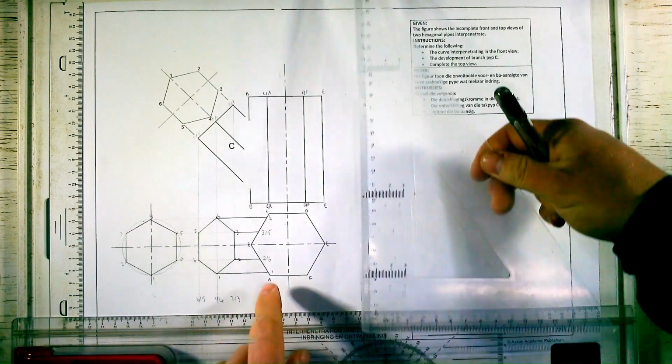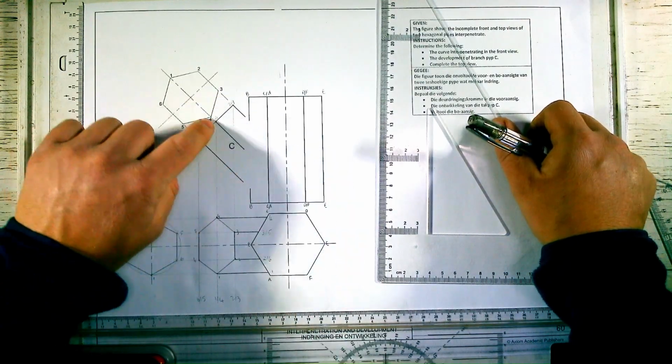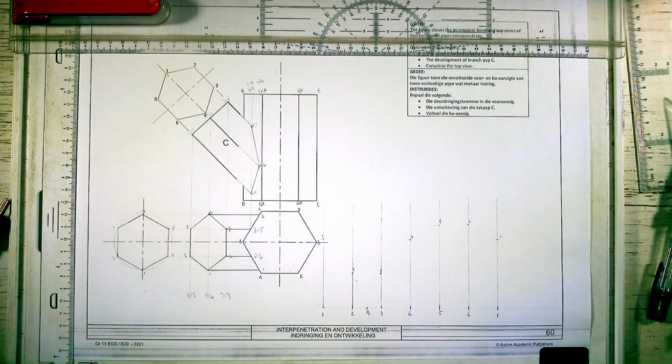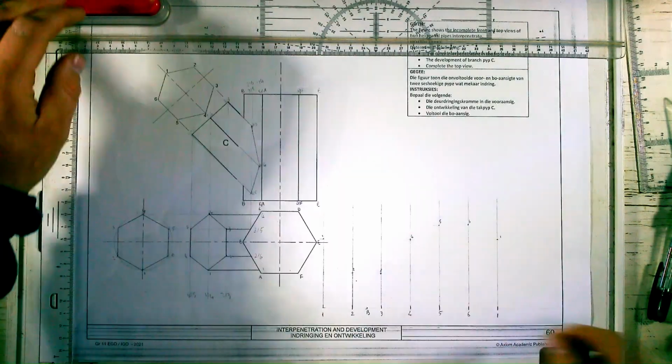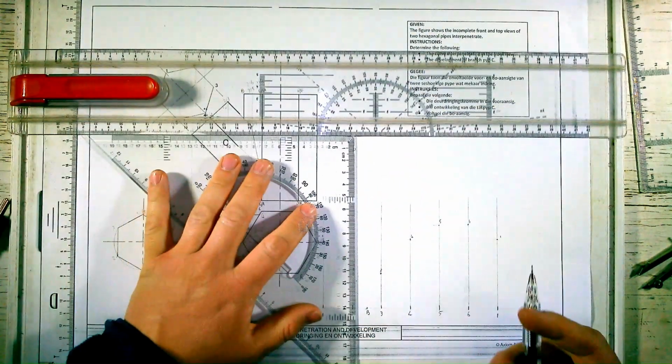Okay, anyways, now we are going to see where line 2, 3, 1 go. Okay, so somewhere on line B, let's quickly just draw line B in.